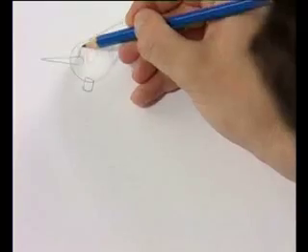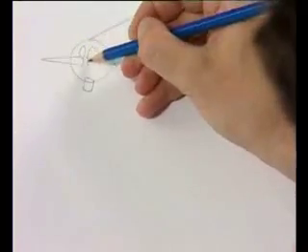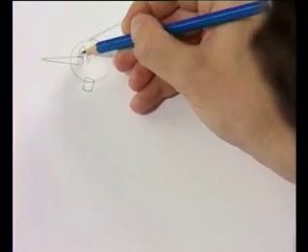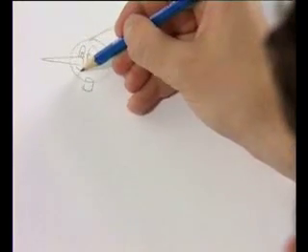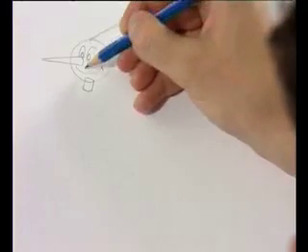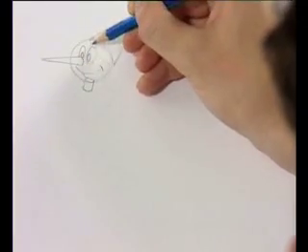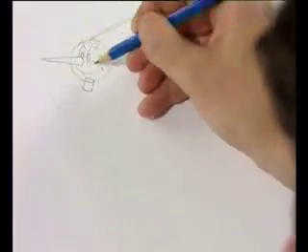Now for the details. Place two ovals together for the eyes. Do the same for the pupils. Draw a simple, curved line for the lips, and do the same for the eyebrows.